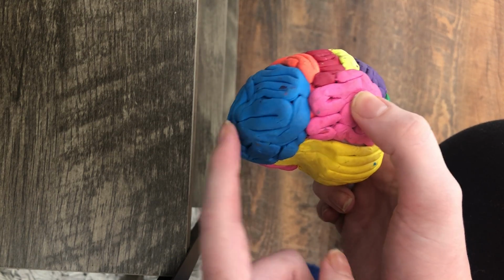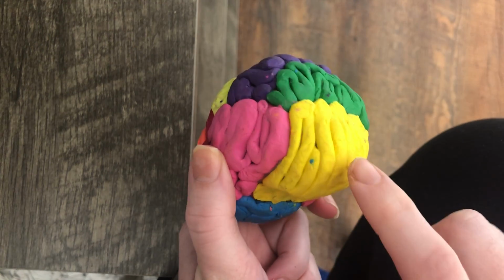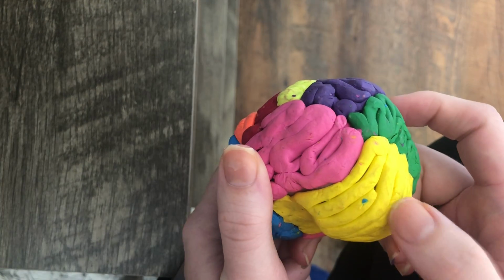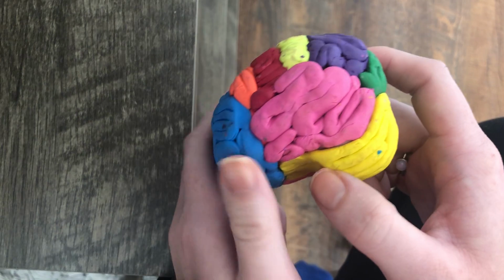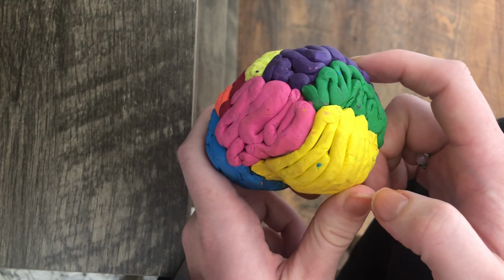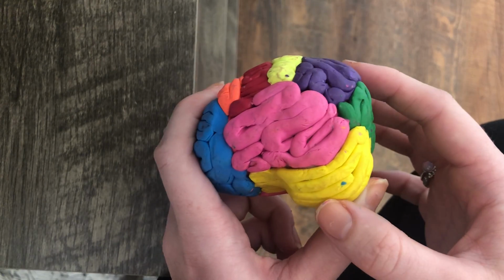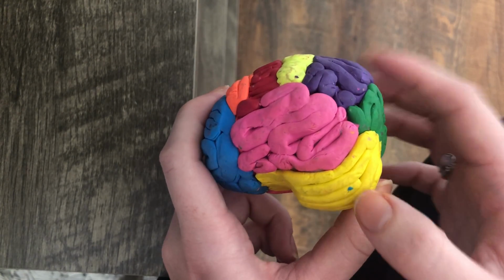And then lastly, the cerebellum, which, as I said before, is this yellow part here. That's what's responsible for motor memories. So, for example, when you learn how to shoot a basketball, this is what helps you to remember how to do that again. Anything motor like that.